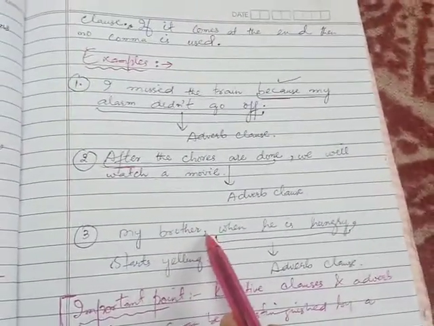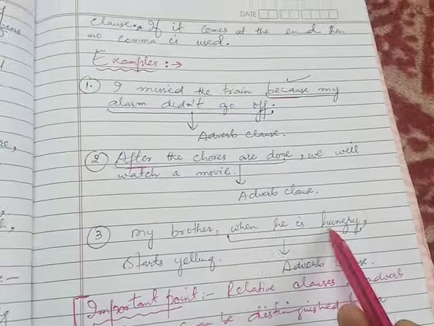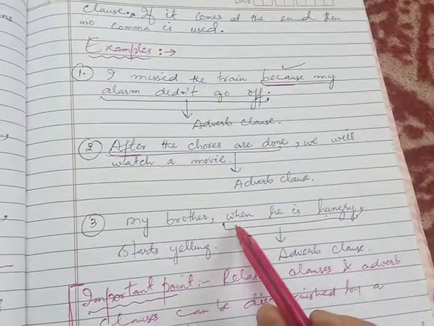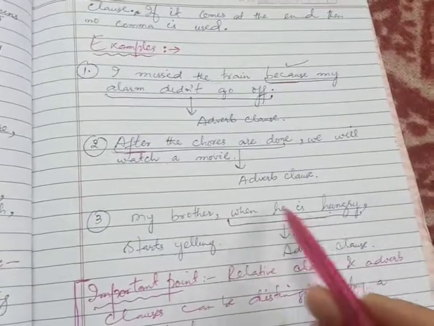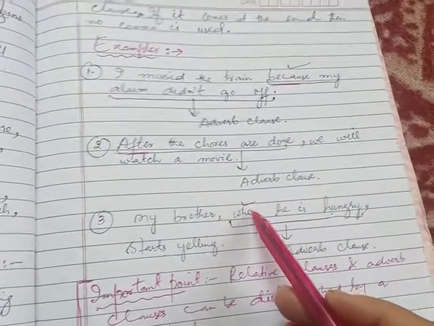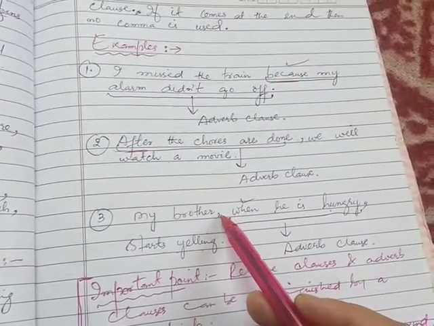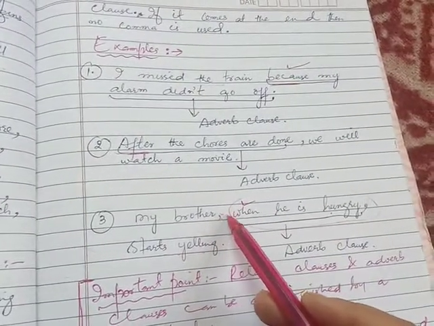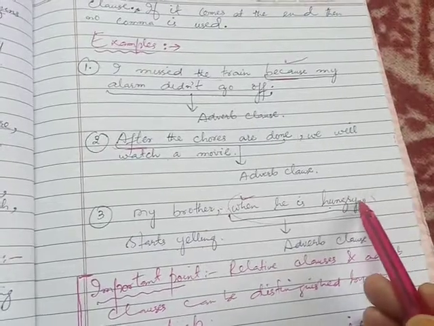Another example: my brother, when he is hungry, starts yelling. Here, when he is hungry is an adverb clause because it starts with the subordinating conjunction when. Besides, we separated this adverb clause, because it came in the middle, with the help of two commas. Here one comma and here another comma.